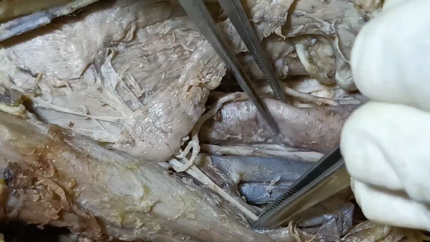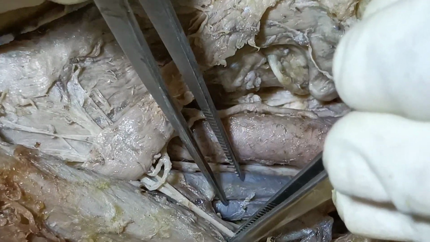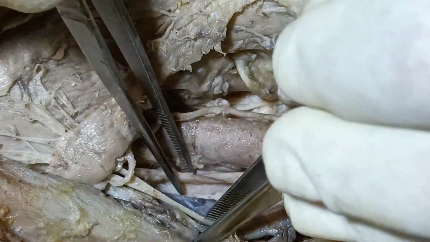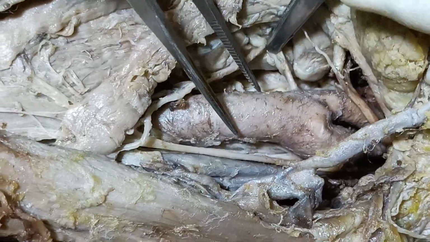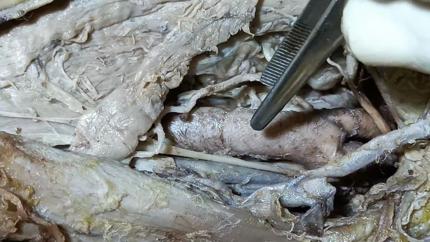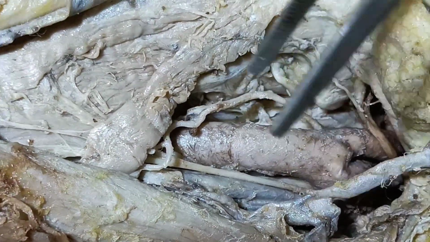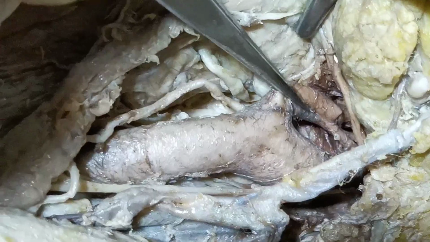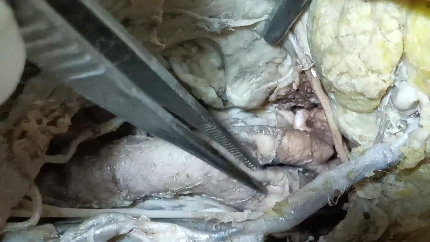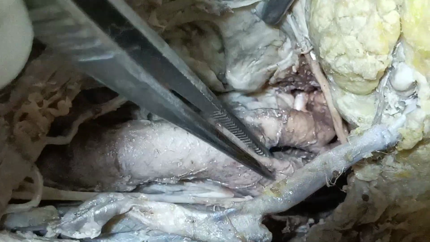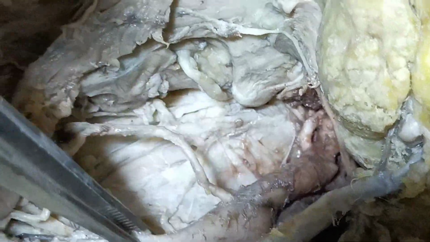So this is common carotid artery, then internal jugular vein and the vagus nerve. So common carotid artery is dividing into external carotid artery and internal carotid artery. We can see the inner side is external carotid artery and the outer side is internal carotid artery. Okay, external and internal carotid artery.